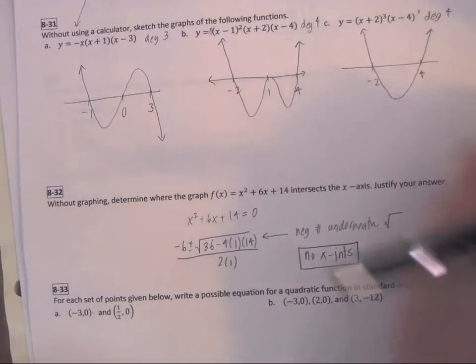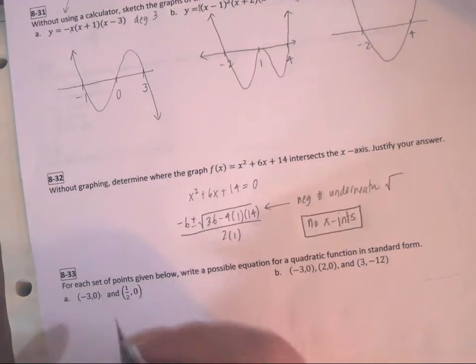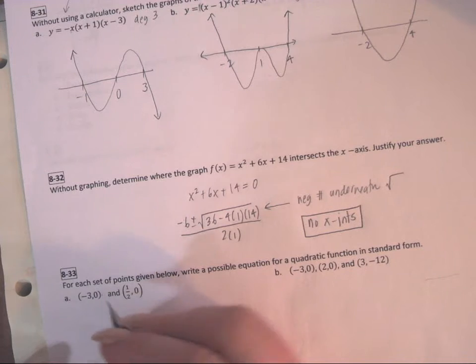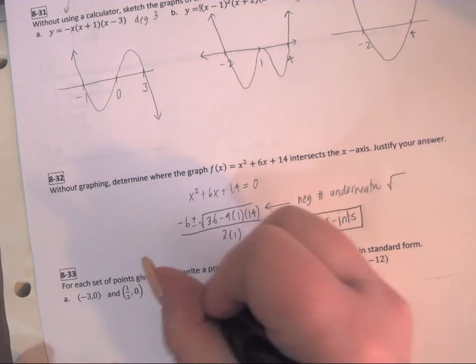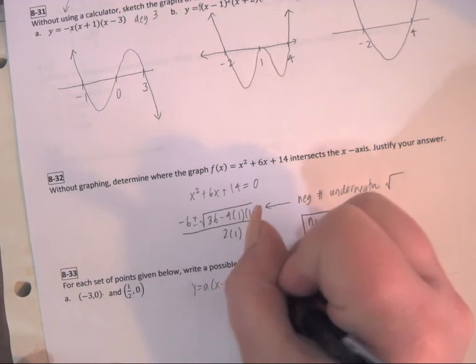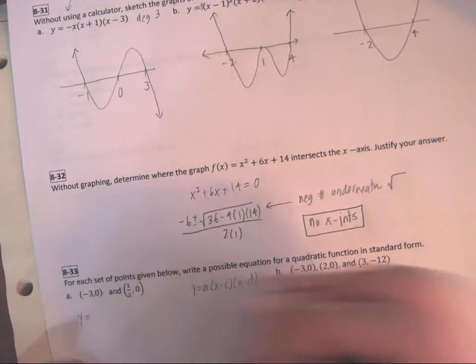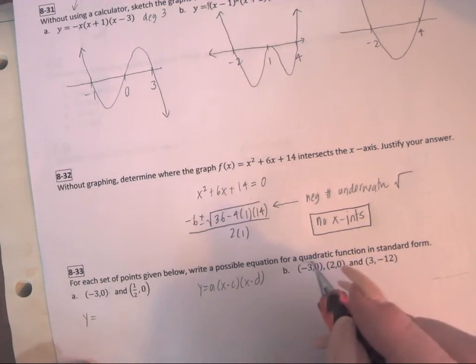Okay, so for 33, for each set of points given below, write a possible equation in standard form. There's a typo here. The 4 isn't supposed to be there. It's just those numbers. So remember, it looks like this, where C and D are your zeros. So it's y equals, and then it's just a possible equation.